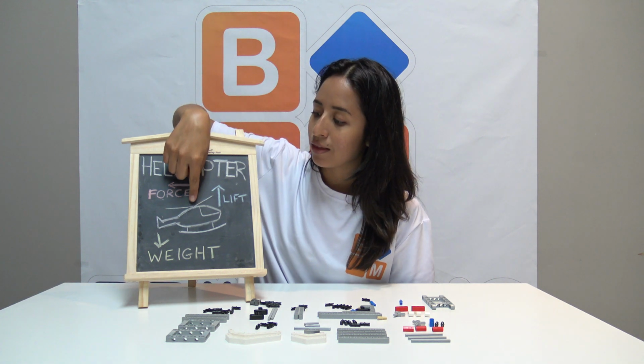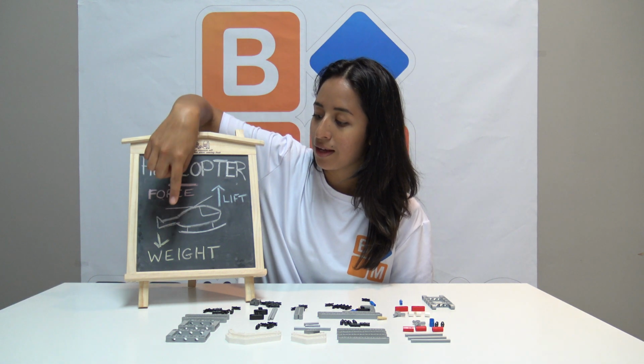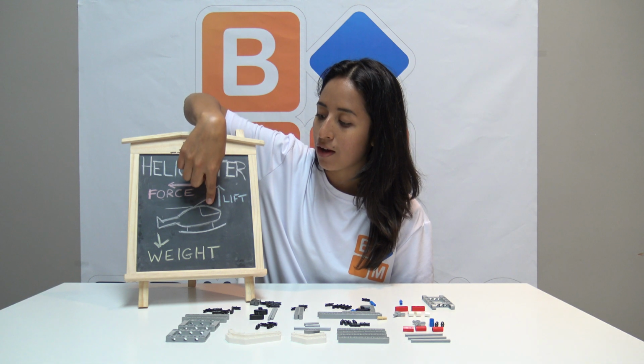So those are the four parts that make up the body of the helicopter: the motor wings, the tail wings, the cockpit, and the landing skids. So we're going to make sure that our model has all those parts on our helicopter. Now let's try to understand how a helicopter is able to fly.